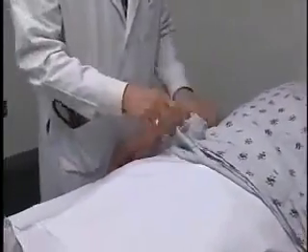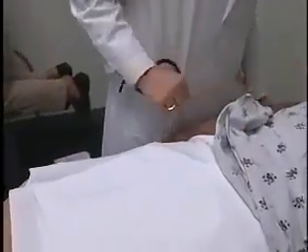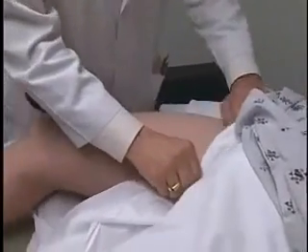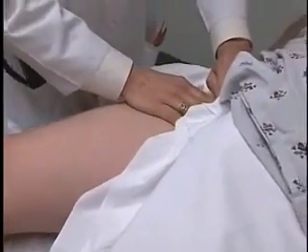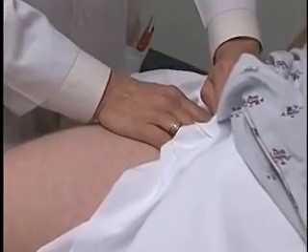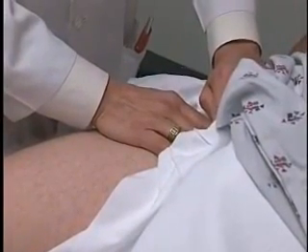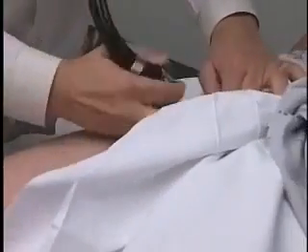Next thing I want to do is to feel for the pulses in your groin and also for the lymph nodes in the groin. So let me just move the gown a little bit here. Okay. I'm just going to palpate first of all for the pulse here in the groin, the femoral pulse. Good, and that's normal. Now I'm just going to listen to the blood flow in that pulse here too.